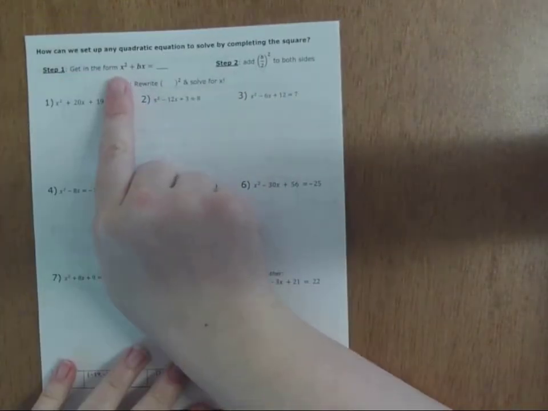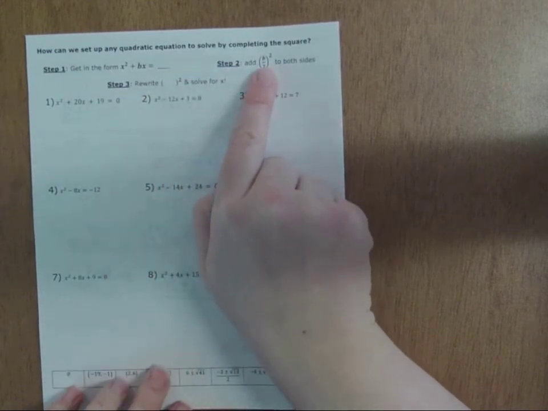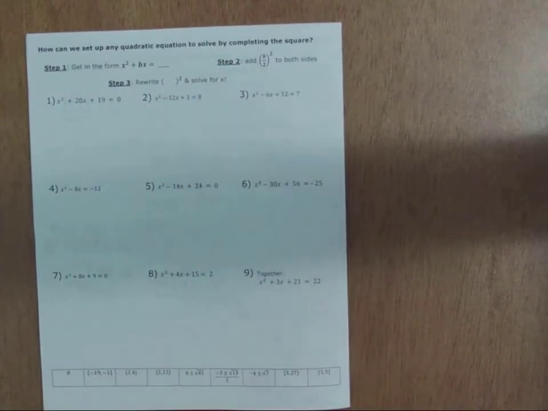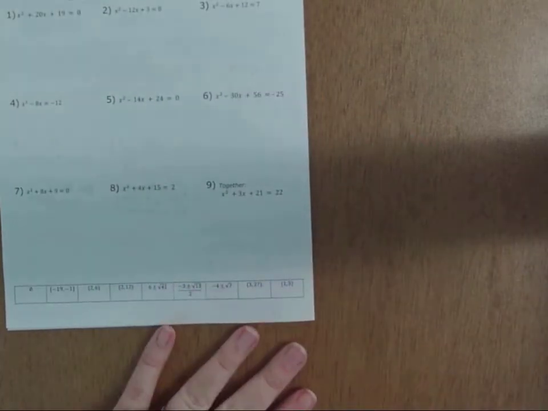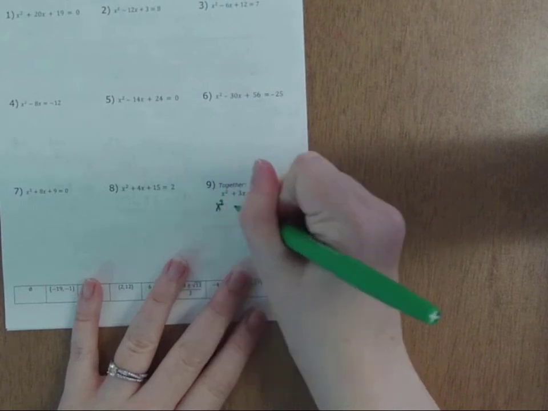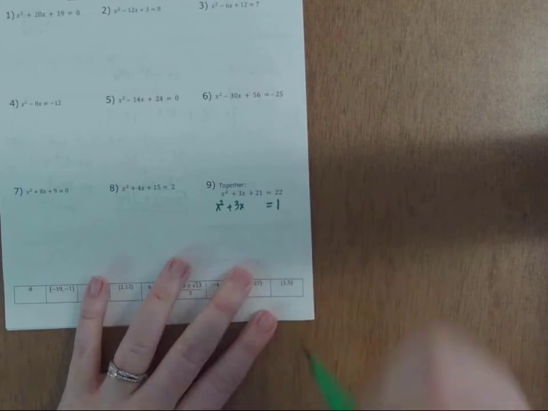First, remember you're going to get the quadratic into the form x squared plus bx equals, and you're going to put your c value on that side. You're going to add your b over 2 squared to both sides. You're going to factor and then solve for x. Okay? But let's look at number 9. Why do I want to look at number 9? What makes number 9 different? X squared plus 3x equals 1.